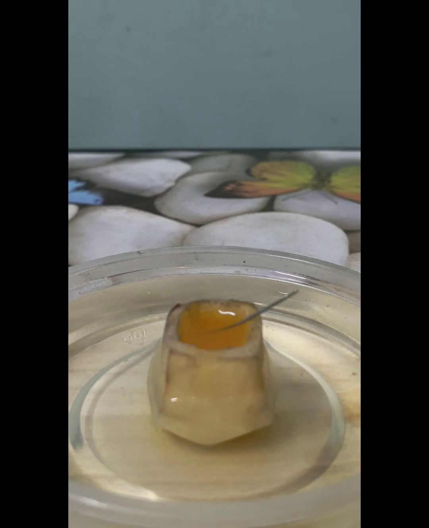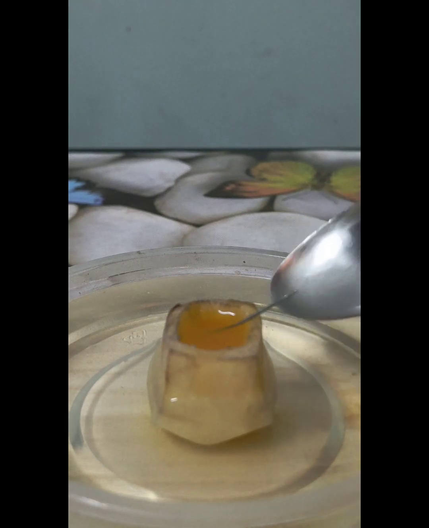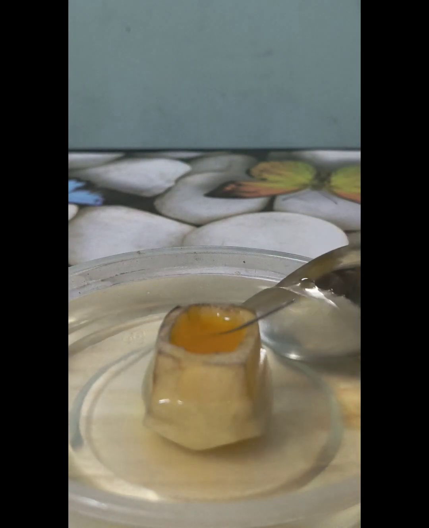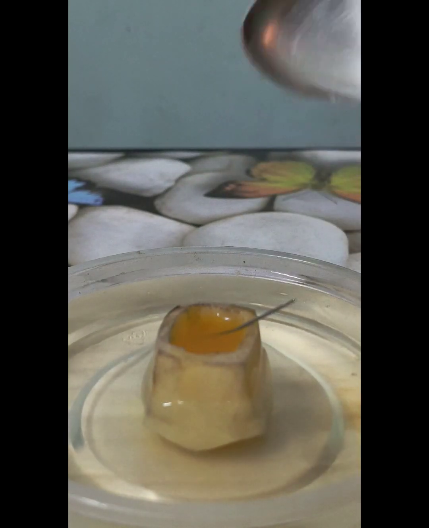But why did the water move from outside into the potato cube? The net answer is water was at its high concentration in the petri dish. In this petri dish, water molecules were at its high concentration.